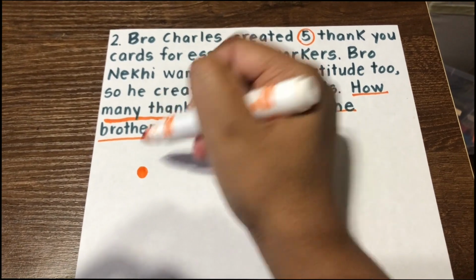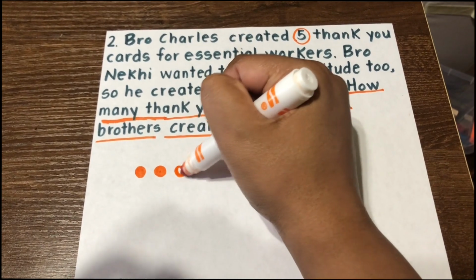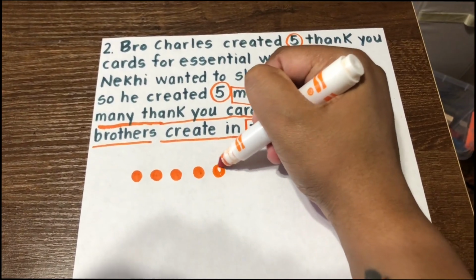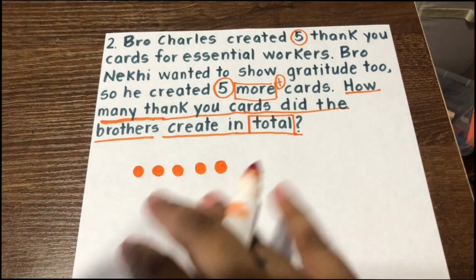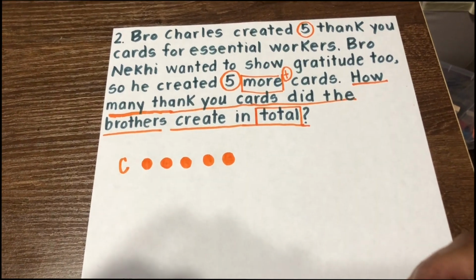1, 2, 3, 4, 5. And this shows me Brother Charles's circles. I can label it. If you want to, you can label it.